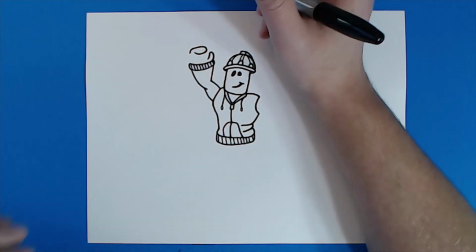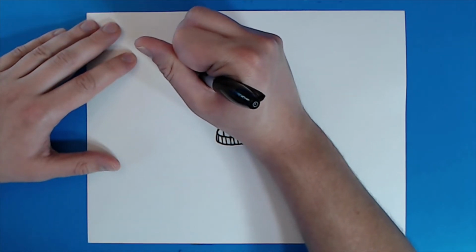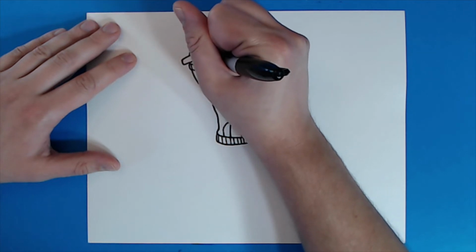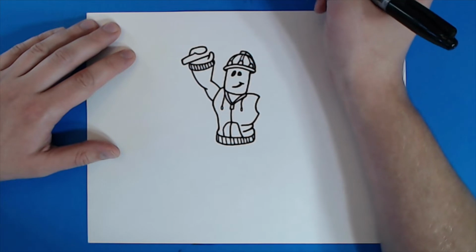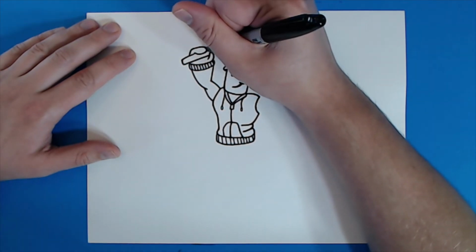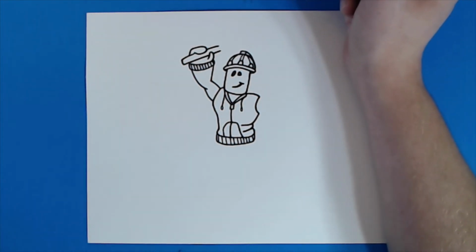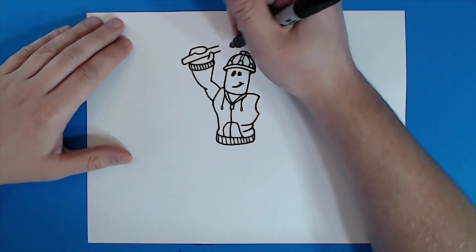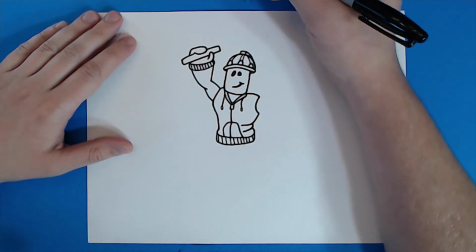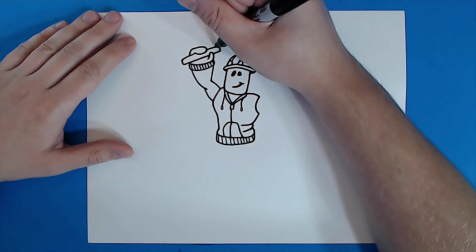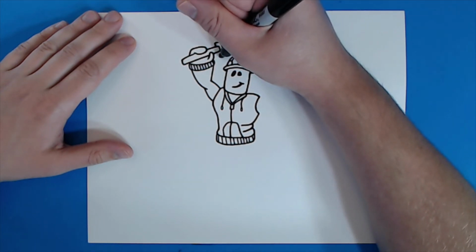Now this hand is going to be holding a hammer. So starting right here, I'm going to draw a line that goes out and then down and then comes all the way back to the thumb, kind of like a rectangle. And then I'm just going to continue this line and continue this line. Then I'm going to connect these two. Then starting here, I'm going to draw a line that goes up, over, down, and then it's going to curve like this.